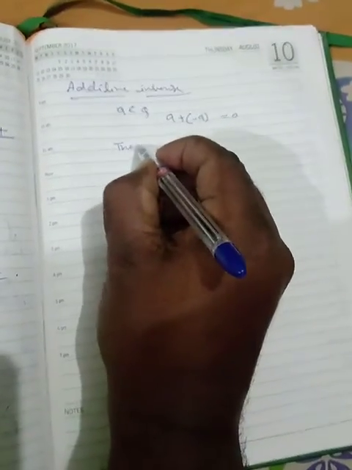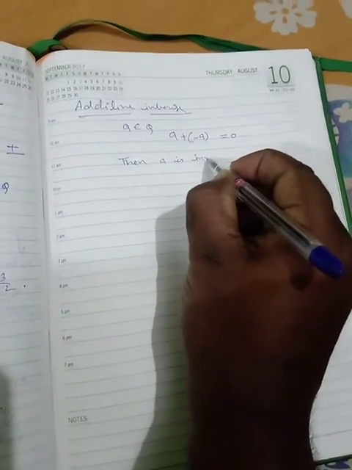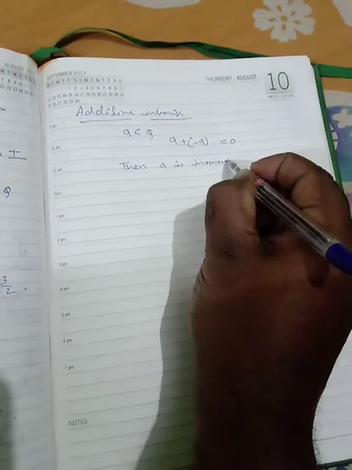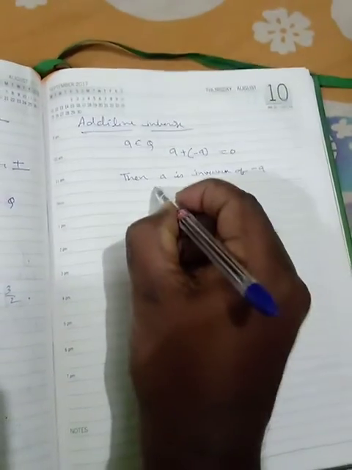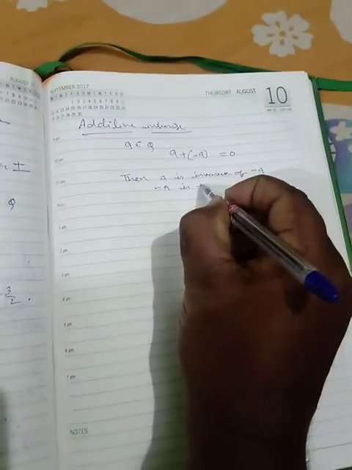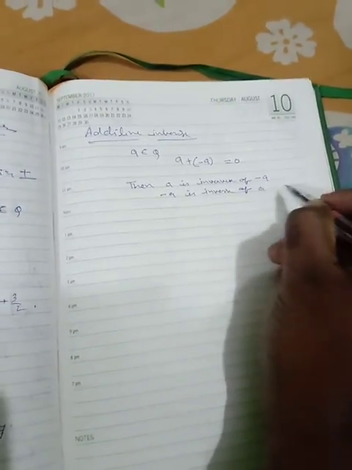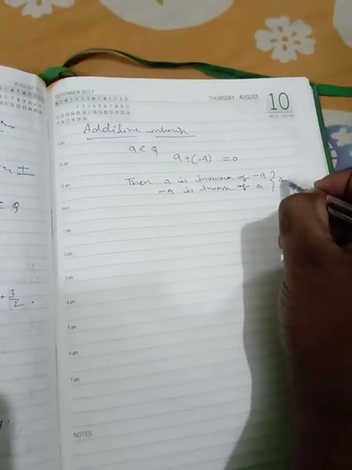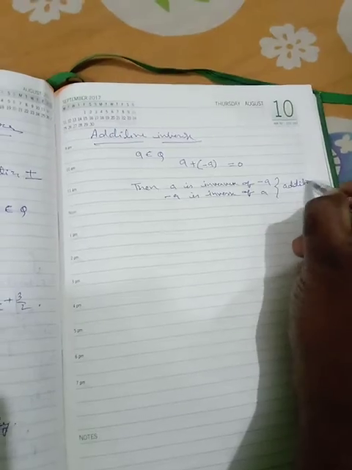Then a is the inverse of minus a, and minus a is the inverse of a, but the operation must be addition. Thank you.